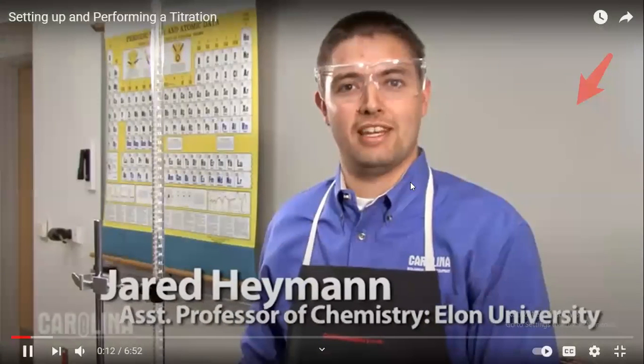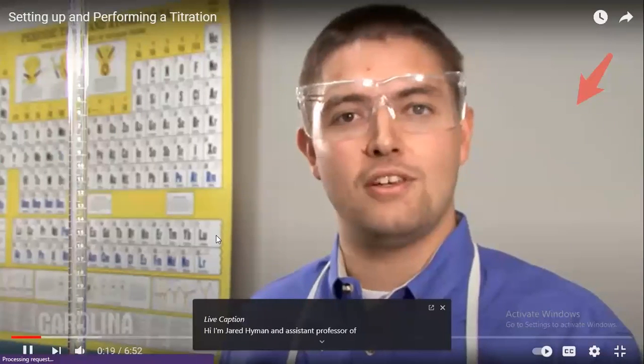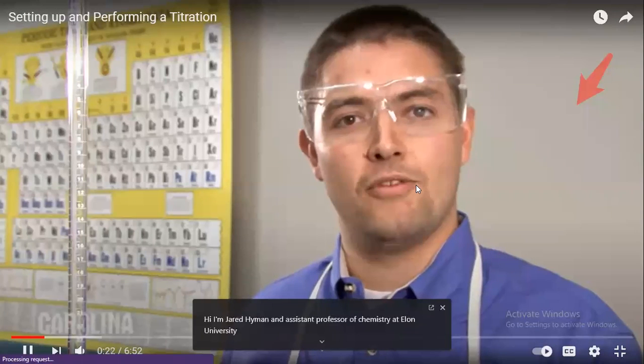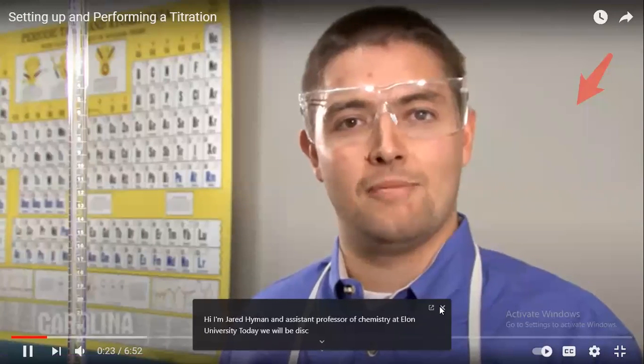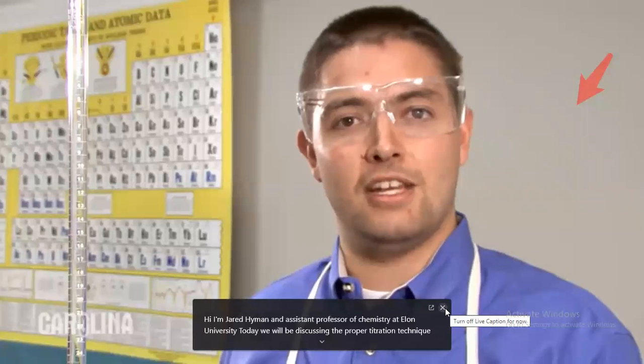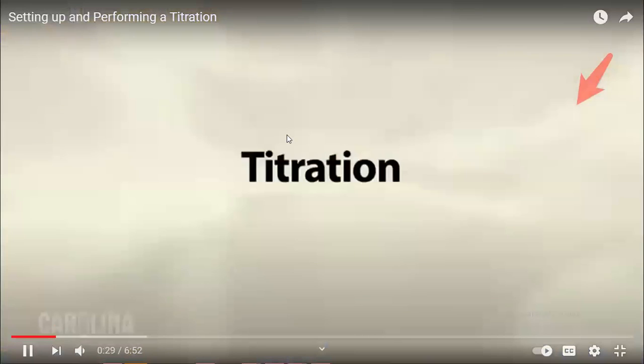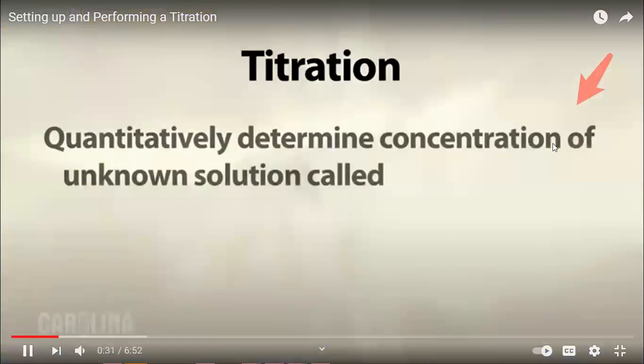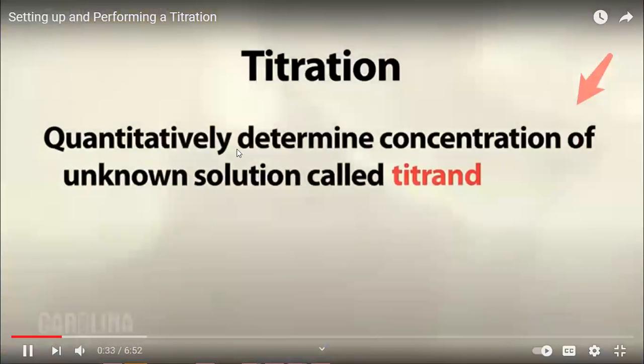Here, this is part 1, titration technique. So this is how you perform titration of the unknown.